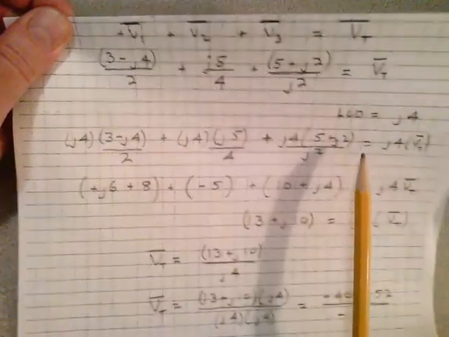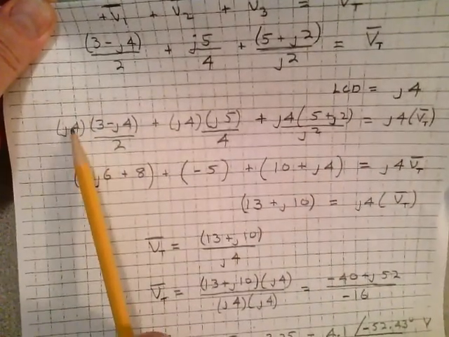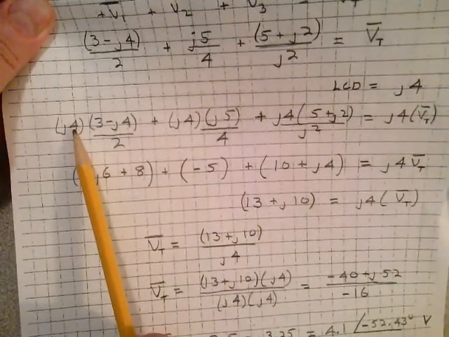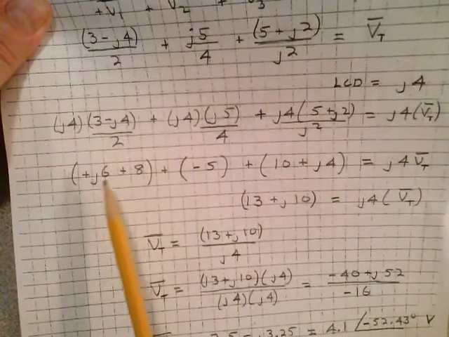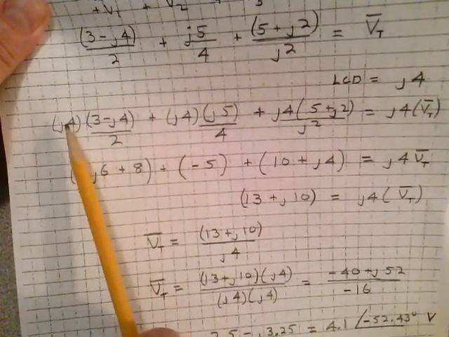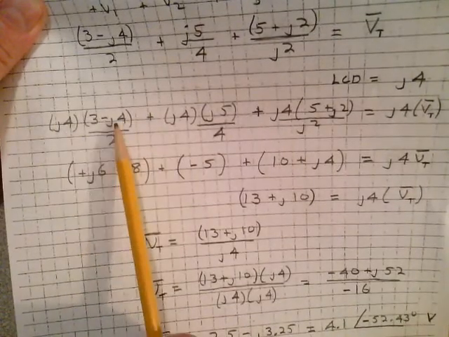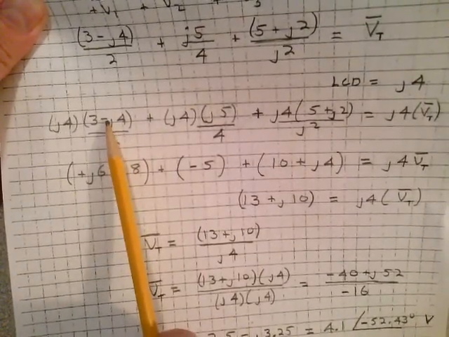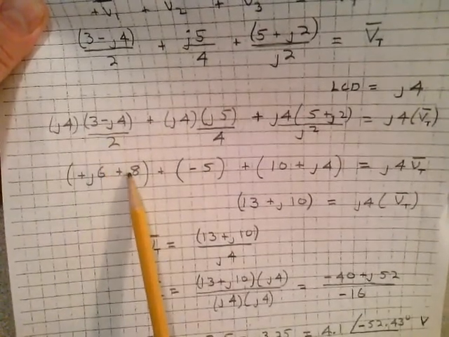Now let's clean this up and see what we get. We take this 2 goes into this 4, results in a 2, and you have a j2. You have a j2 times a 3, you get a plus j6. You have a j2 times a minus j4. The j times a j is the minus 1. It takes care of that minus 1. You end up with a plus 8. Make sure you see that.